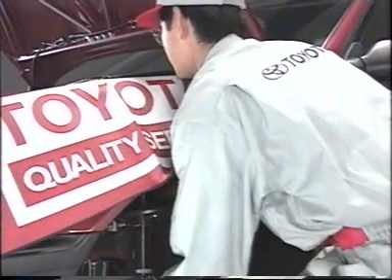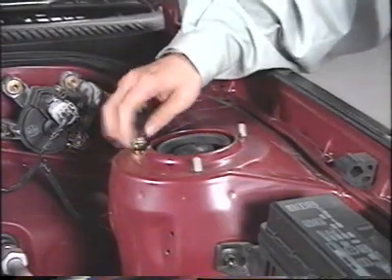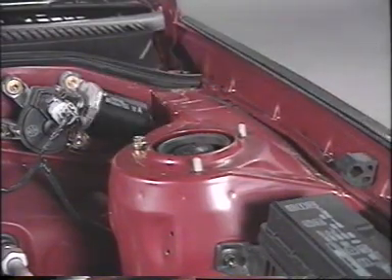The next step is to fix the shock absorber to the body. First, secure the 3 bolts of the suspension support with nuts.